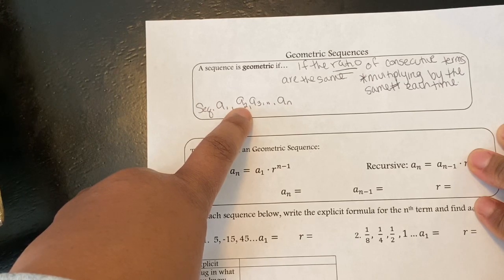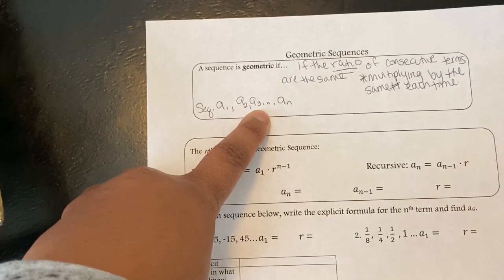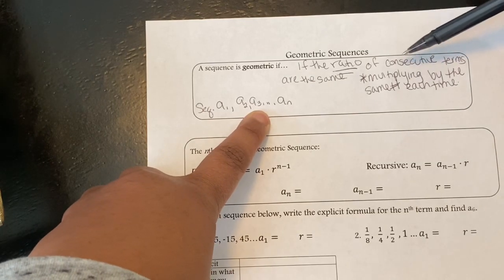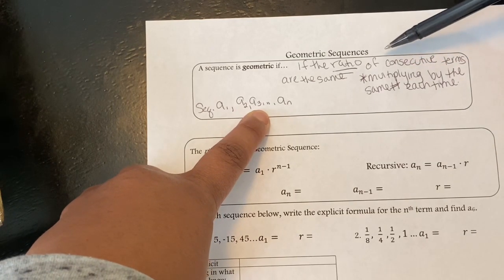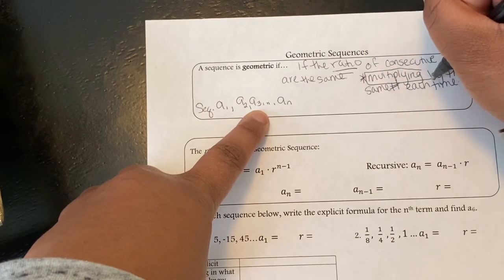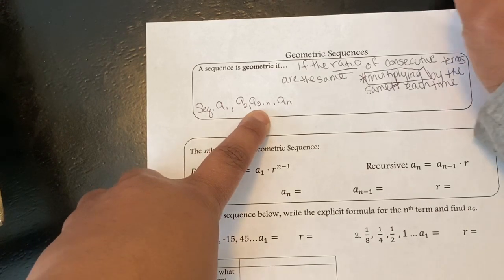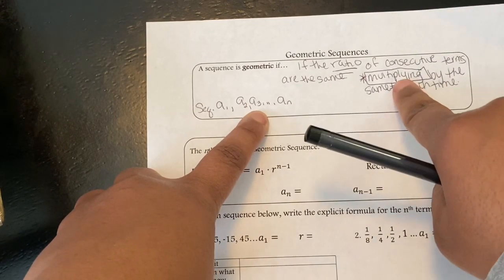If I go from a sub 2 to a sub 3, I have to multiply by the same number. The difference between arithmetic and geometric is arithmetic is adding or subtracting, and geometric is multiplying. That's important.